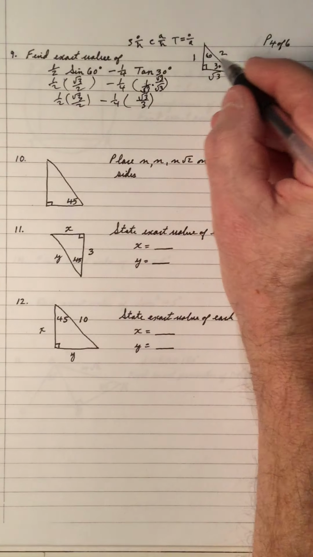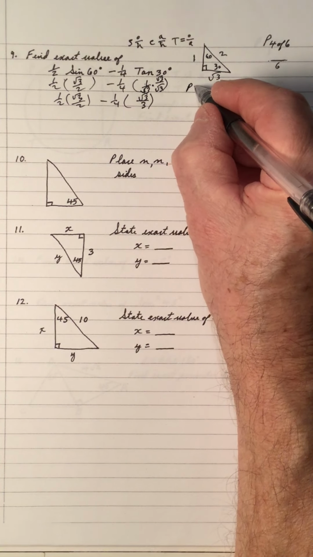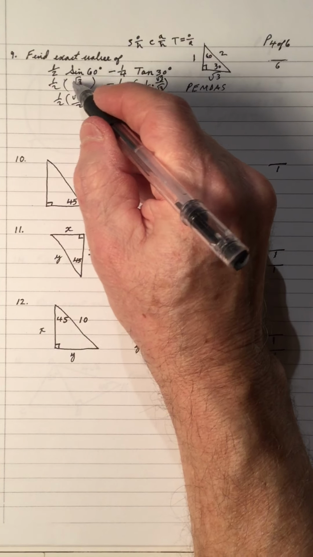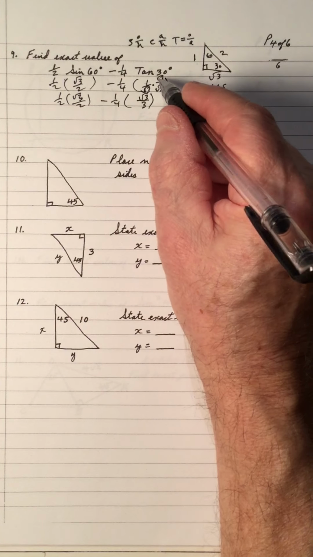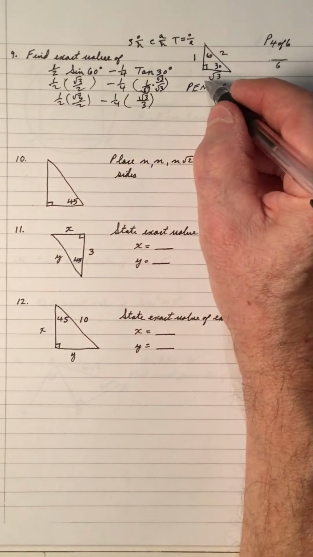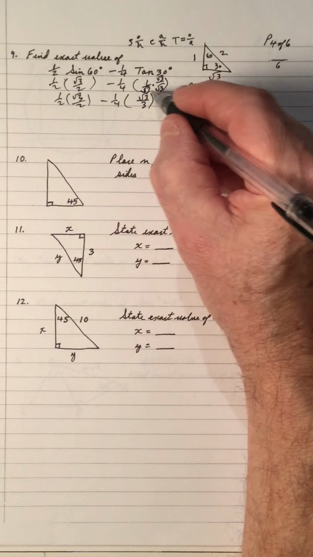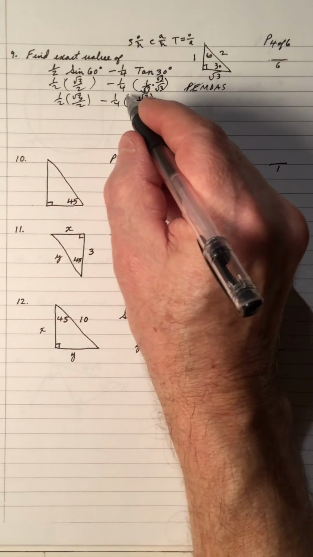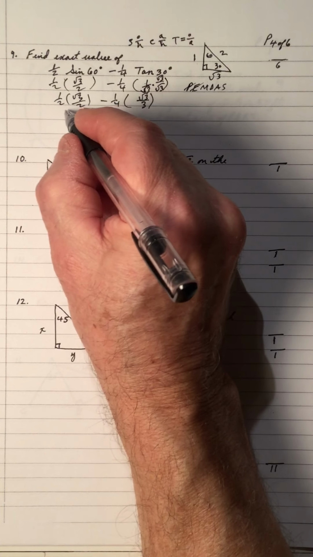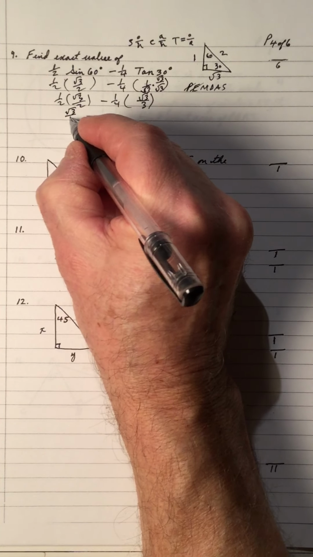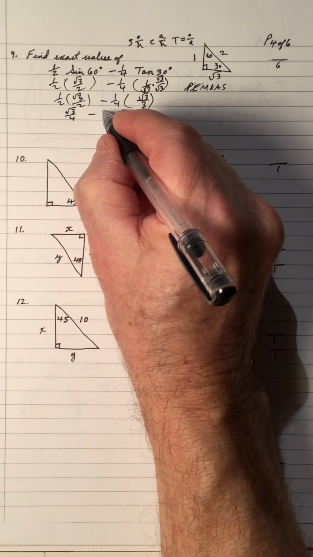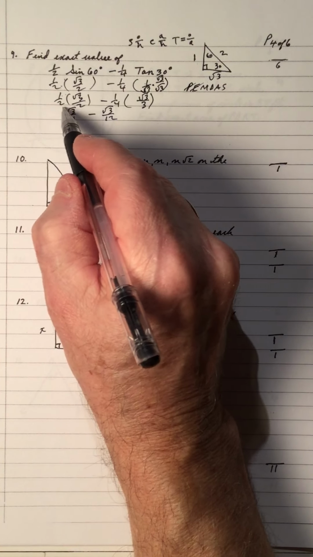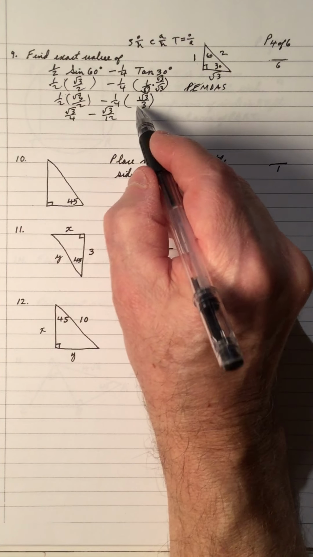Now I'll multiply next, because again, the order of this is PEMDAS. P-E-M-D-A-S. Think about it. We worked out the sine, cos, now we're sine and tan. Now we have the brackets, can't be done. We did the brackets here. There's no exponents. So we do multiplication and division. So we multiply these two first before we subtract. So that's root 3 over 4. Subtract root 3 over 12. 1 times root 3, 2 times 2. 1 times root 3, 4 times 3.